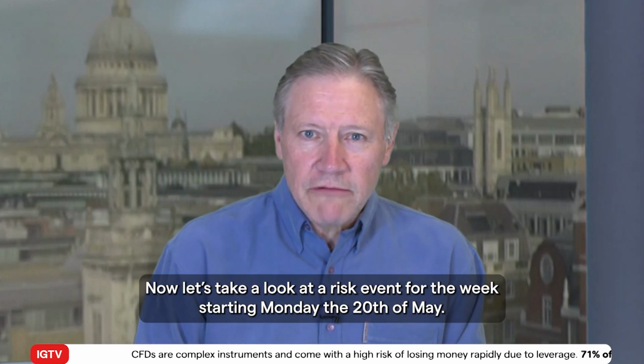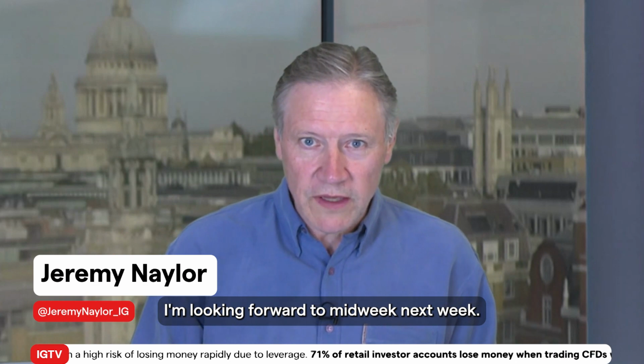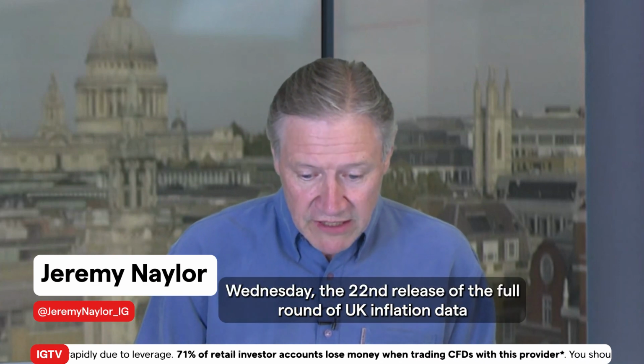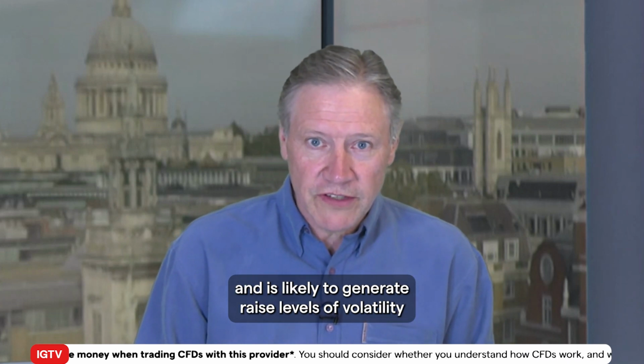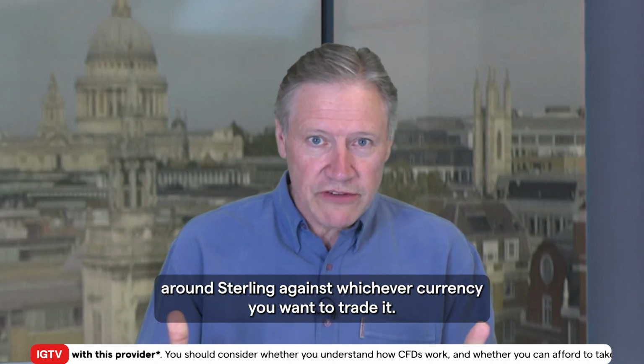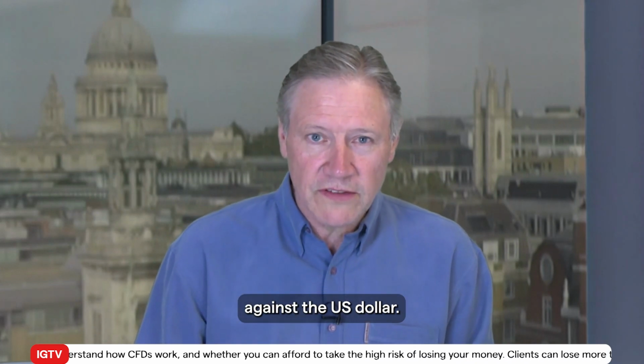Let's take a look at a risk event for the week starting Monday, the 20th of May. I'm looking forward to midweek next week, Wednesday, the 22nd, release of the full round of UK inflation data, and it's likely to generate raised levels of volatility around sterling against whichever currency you want to trade it. But I'll be taking a look at what's happening with sterling against the US dollar.